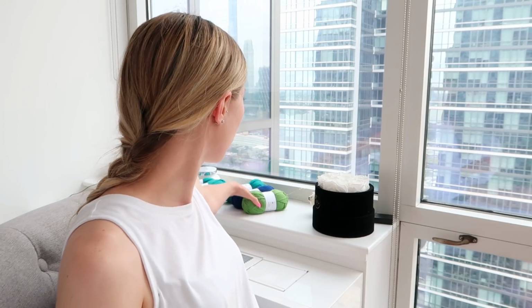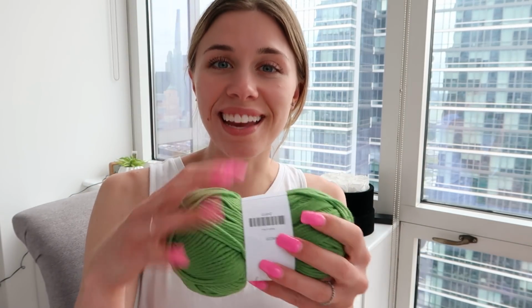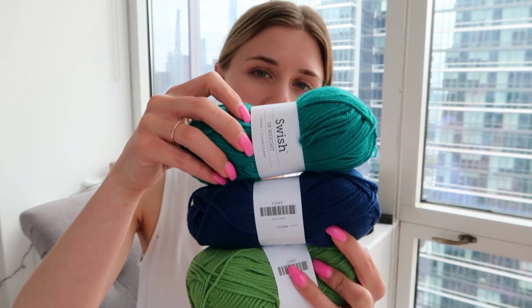So I've just got my two 16-inch needles, a 5 and a 6, because I'm doing ribbing on the smaller needles, and then the body will be on a 6. And I've got all my yarn here. So I'm gonna be starting with the green for the bottom, and then the blue, and then a little bit of the main color before I split for the sleeves.